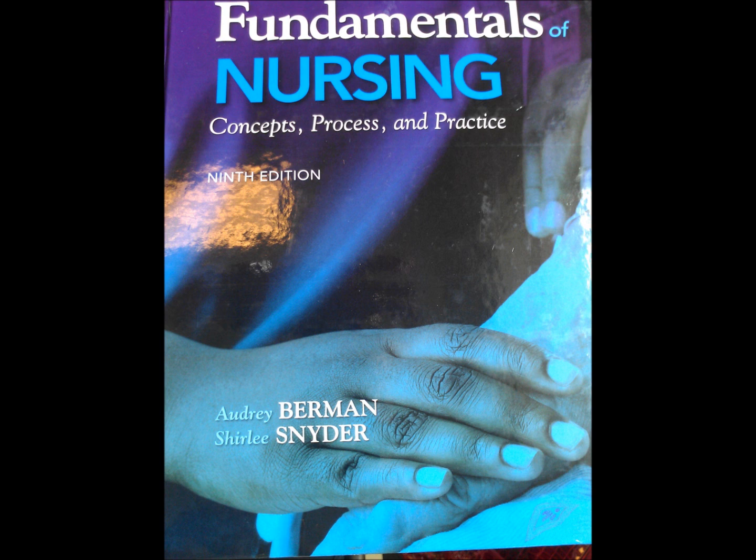Or you can have a potential problem. Now you're going to hear me use these two terms together. I'm going to say high risk or potential. Those two terms mean the same thing. Okay? And what this means is my patient doesn't actually have this problem, but due to his health status, he is at risk to develop this problem.